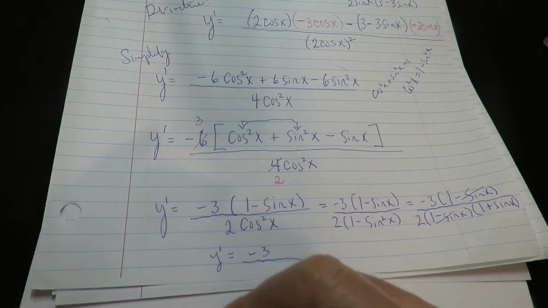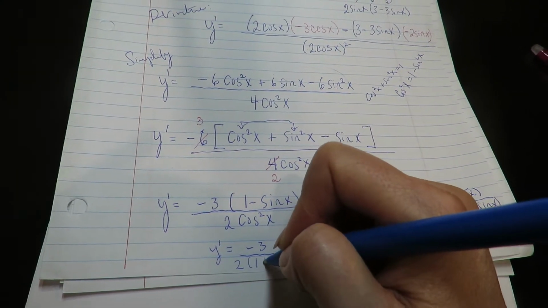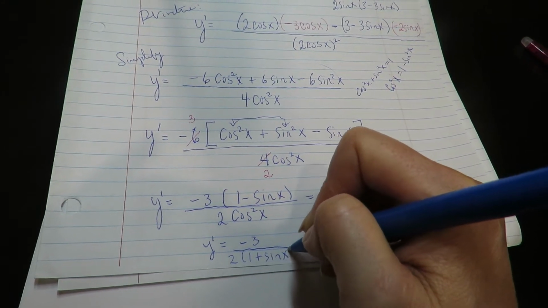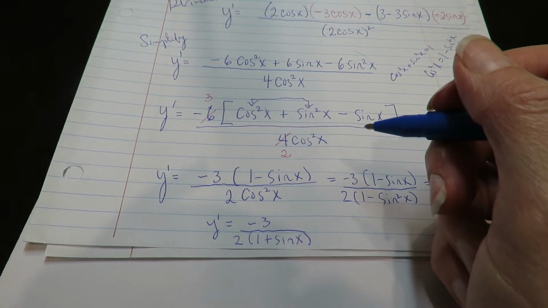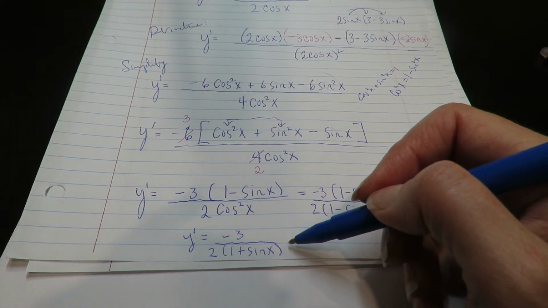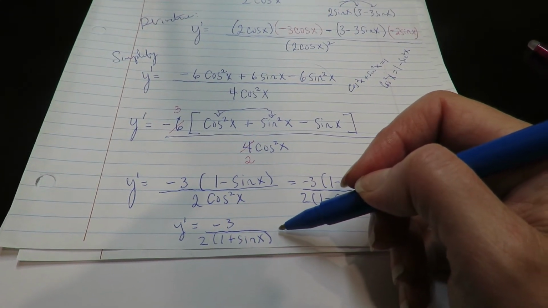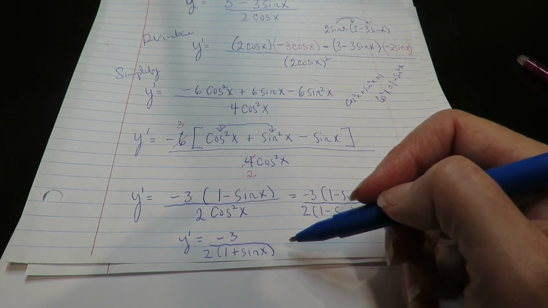They're usually these long answers. You get 2 times 1 plus sine x as the best and nicest answer. That's so eloquent. It's like took this big mess, and using the trig identities, we made it this lovely, sort of simplistic, relatively speaking, solution.